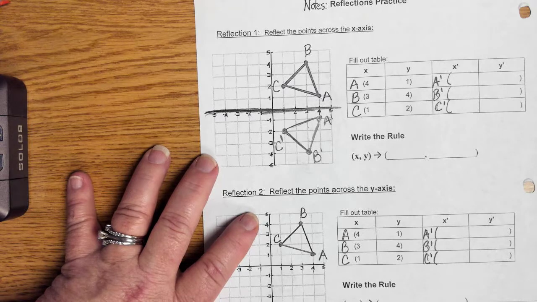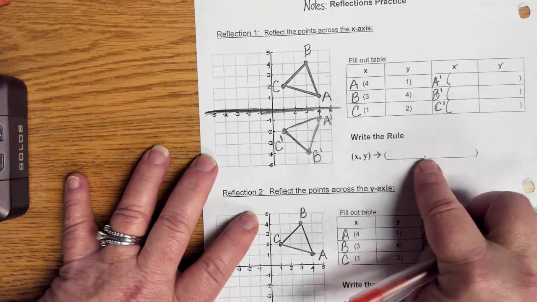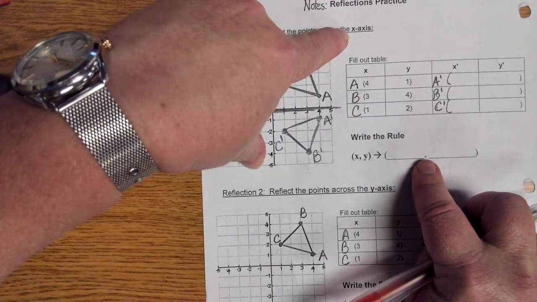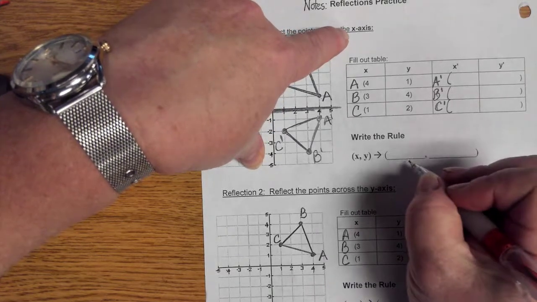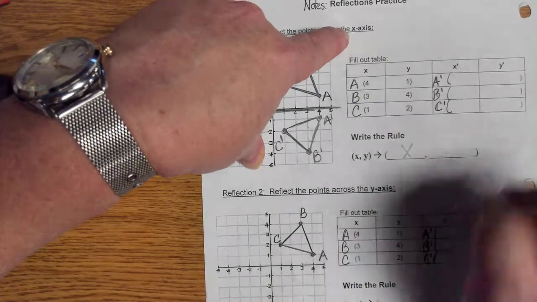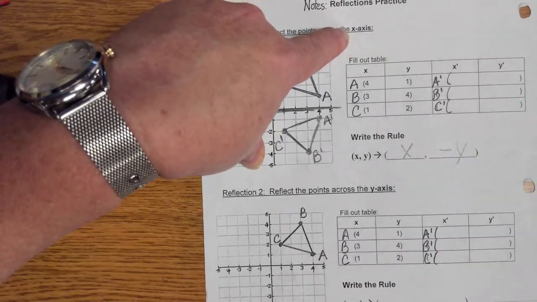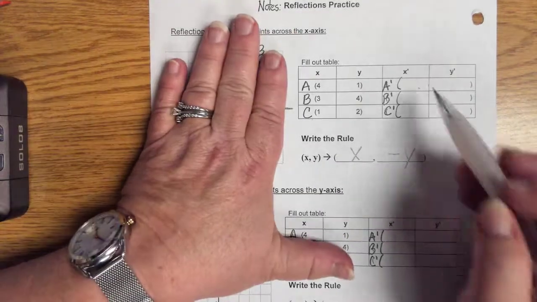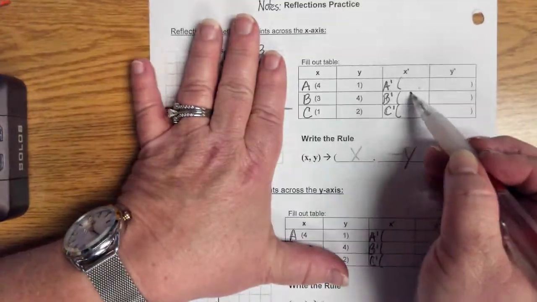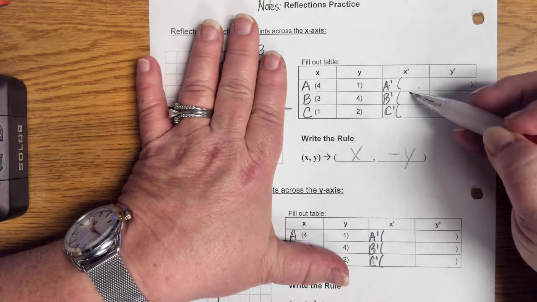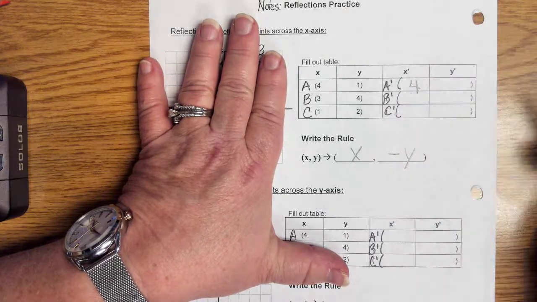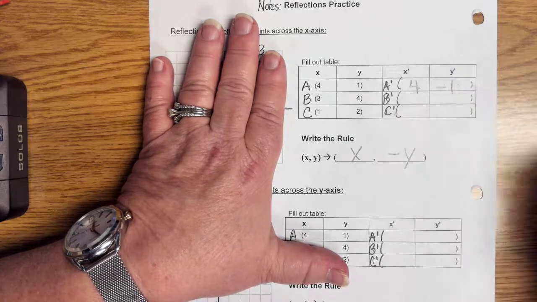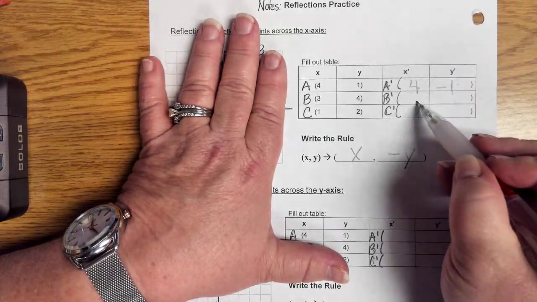Okay, let's see if we can do it without even looking at the graph. What's the rule? We changed over the x-axis. We leave the x alone. We change the sign on the y. That's correct. So we should be able to fill in points without even looking at the graph. What is the x going to be for A prime? 4. We're going to leave it alone. And what's the y going to be? -1.